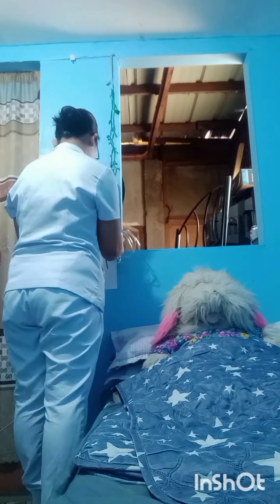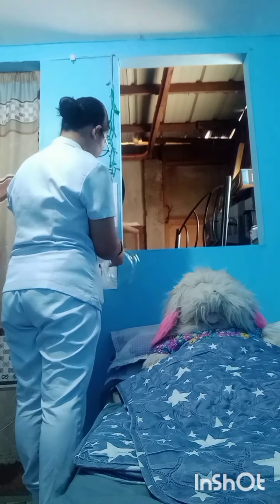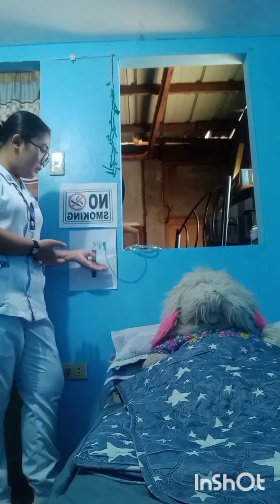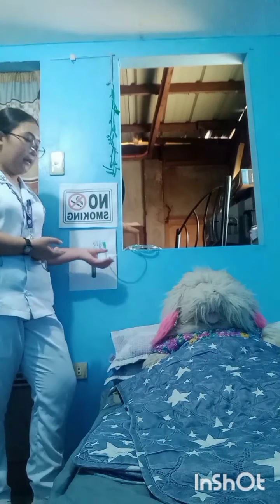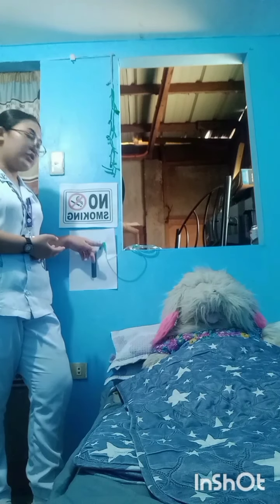So, tubing na na-paste ko na. Ito na. Ito na yung tubing natin, oxygen tubing na-attach ko na siya dito sa ating humidifier bottle.